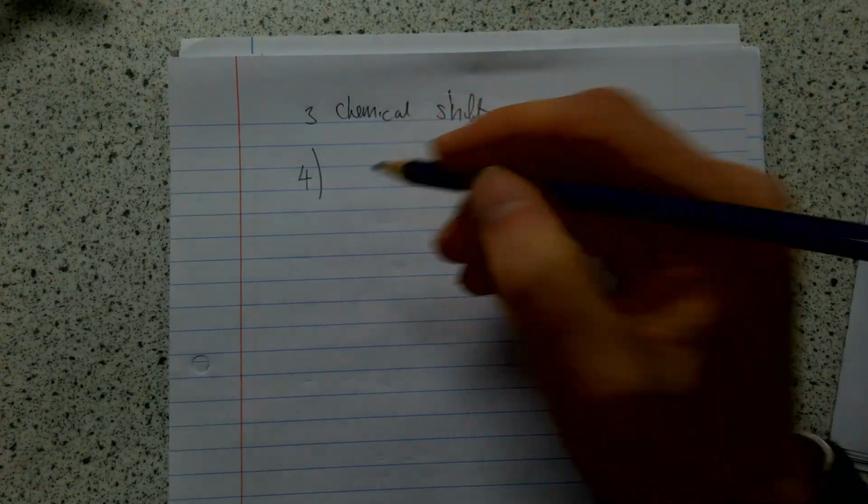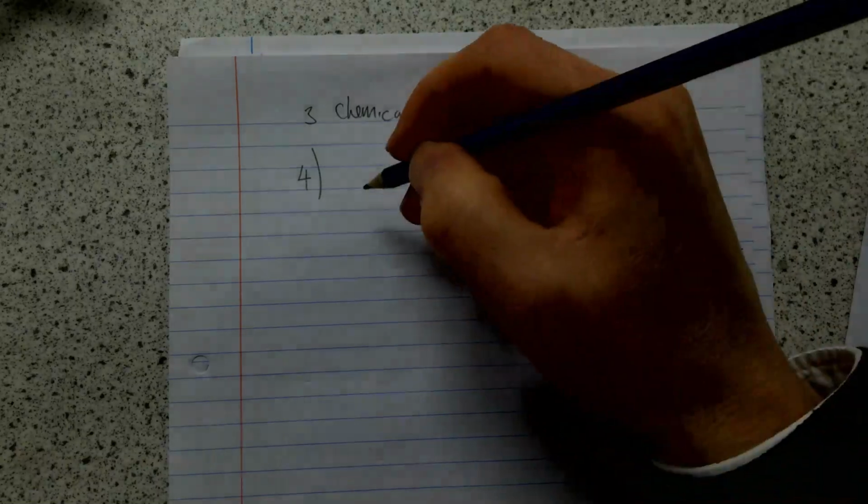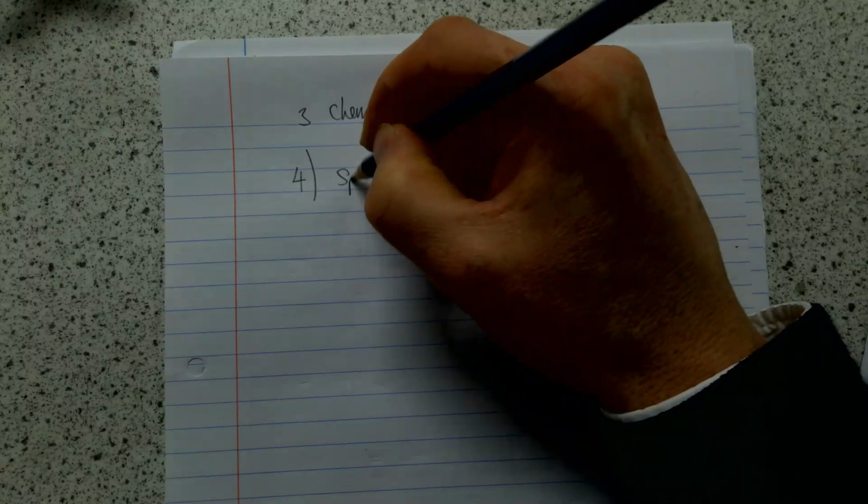The fourth one is the most difficult one, but actually you realise from the start that everyone got the hang of this pretty quickly. You've got to say to the examiner what you know the splitting pattern is due to. So splitting pattern.